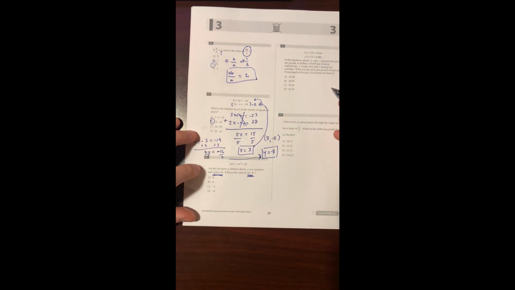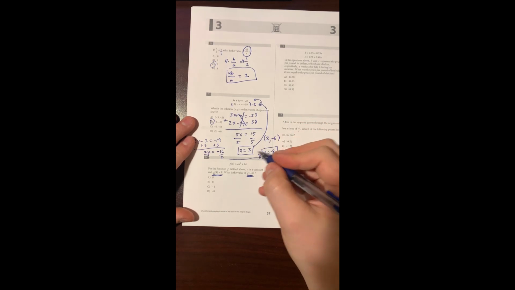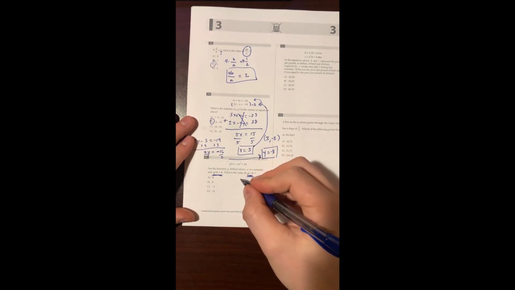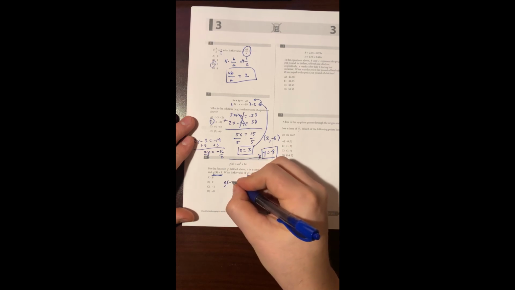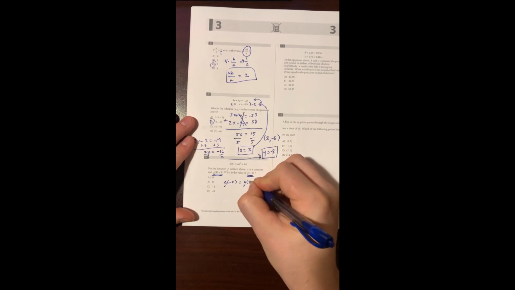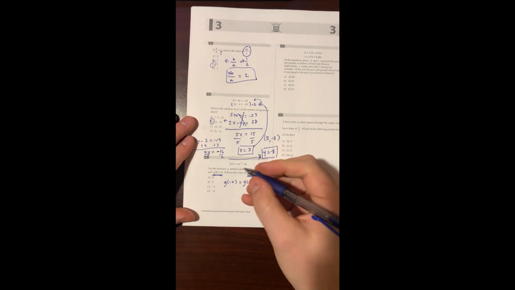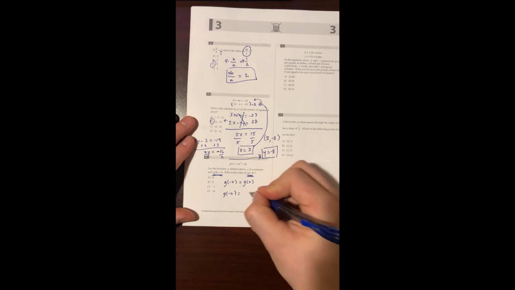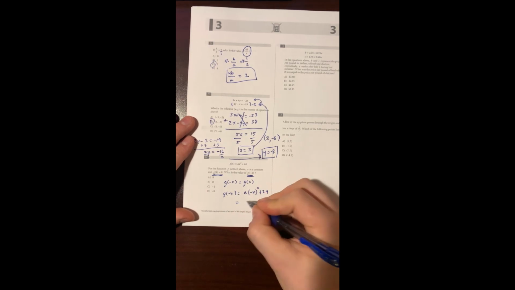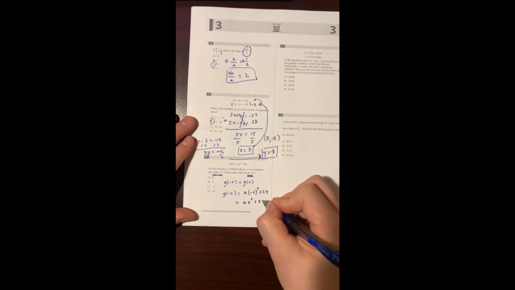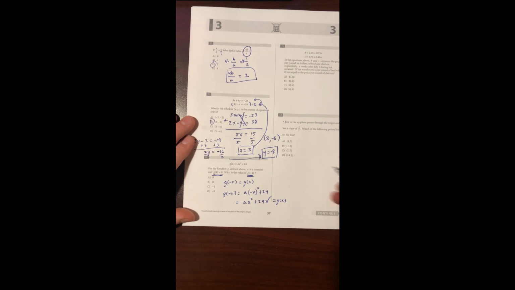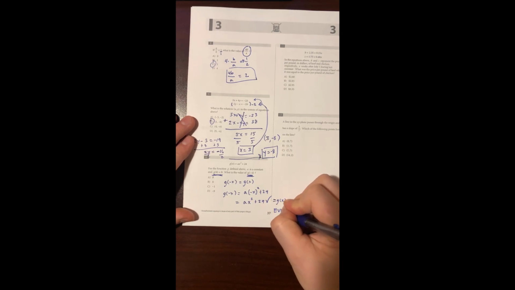So what you can notice is that this is a parabola, which means that this is an even function. To check if a function is even, we want to get g of negative x equal to g of x. So we can just plug in negative x into this. So g of negative x is a times negative x squared plus 24. And we can verify that this is the same thing as the original function. So this tells us it is an even function.